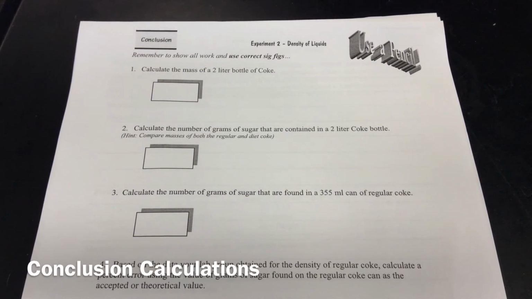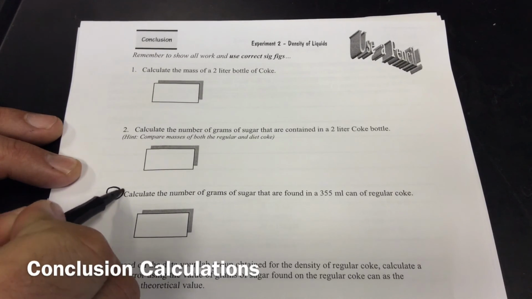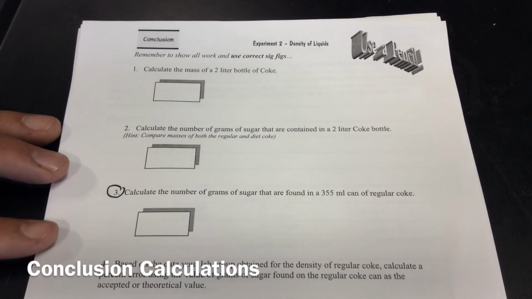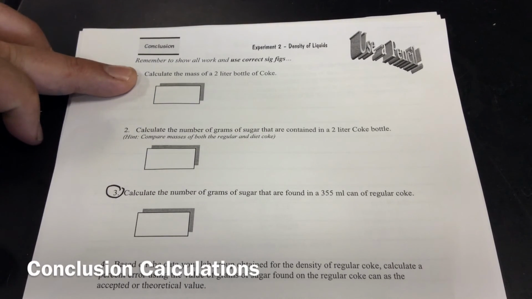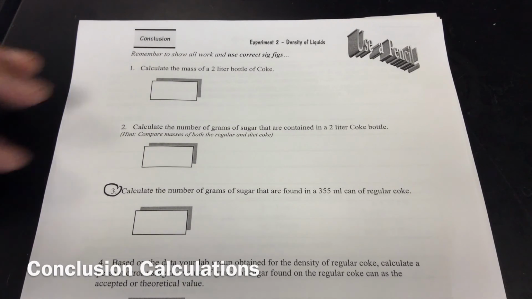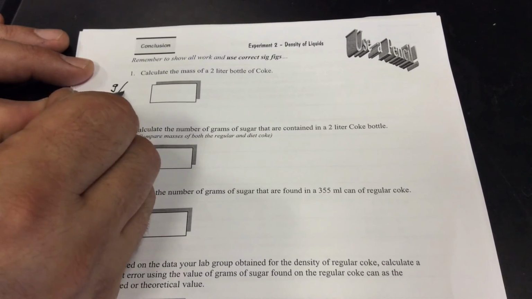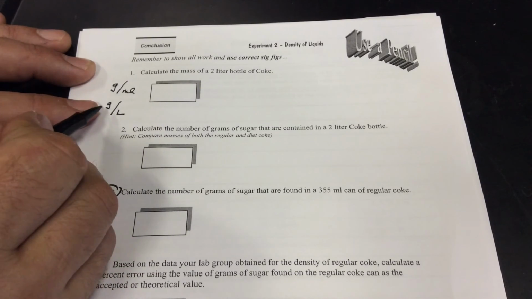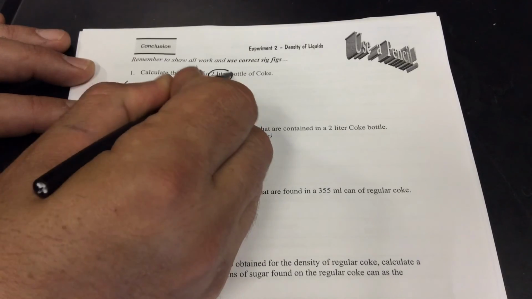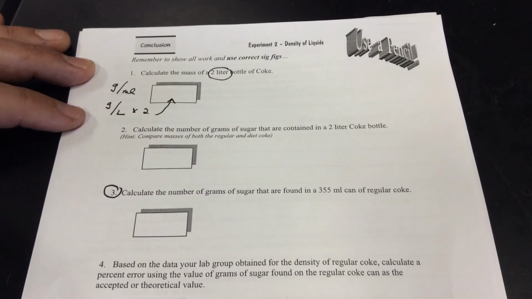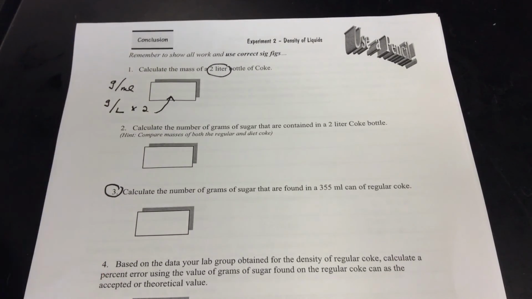So I just want to go over quickly the conclusion calculations, because we want to calculate, remember, the number of grams of sugar that are found in a 355 milliliter can of Coke. So I'm going to quickly go over how to do that. Now, how do I find a mass of a 2-liter bottle of Coke? Because we didn't have a 2-liter bottle of Coke. What do I have? Well, from your calculations, you should have grams per what? Milliliter, or grams per liter values. Well, if you already have the density in grams per liter, and I want the mass of a 2-liter bottle, can you guess what you're going to do with that? Yeah, you could times it by 2. And that would be the grams or the mass of a 2-liter bottle of Coke.